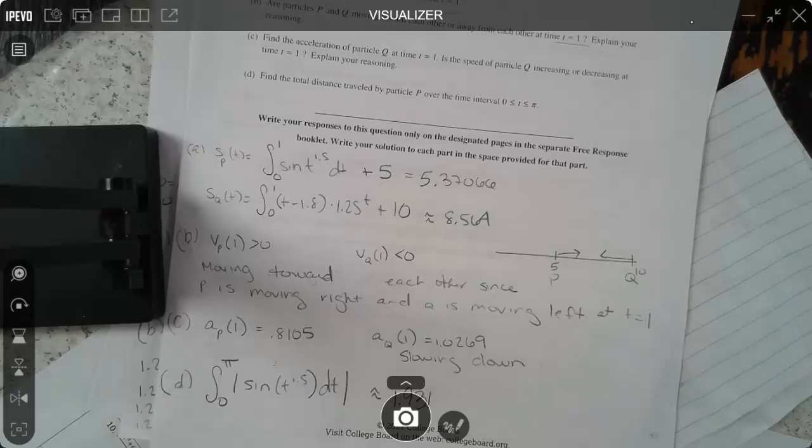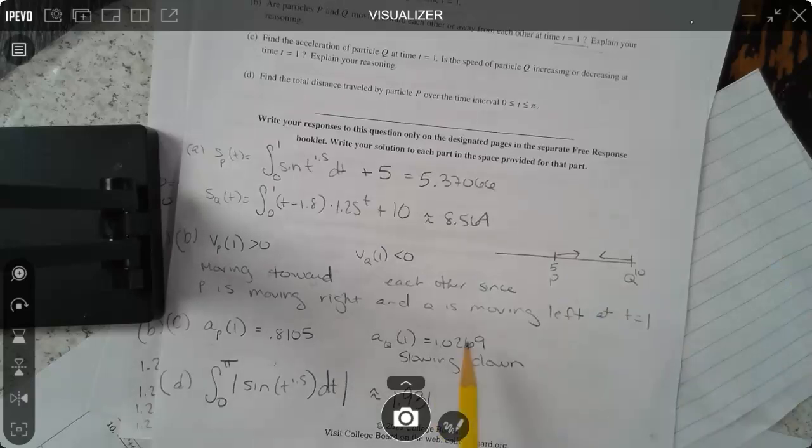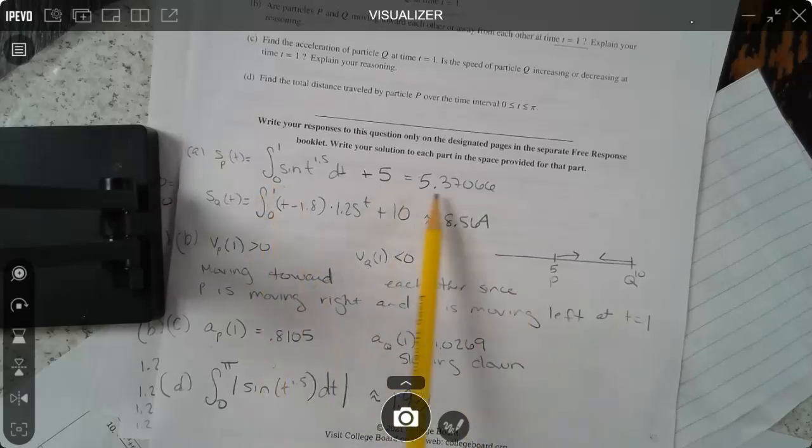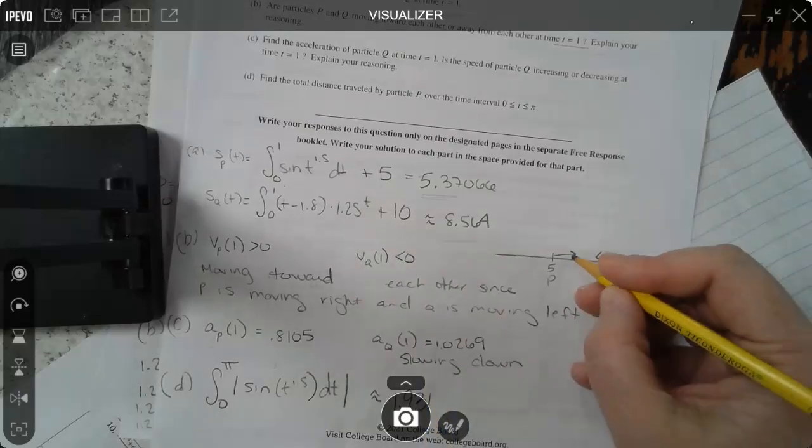But it depends on where they started as to if they're moving towards each other or away from each other, right? I said it started at 5 and it's moving right, and it starts at 10 and it's moving left. Oh, and at time 1, look, we know where they are. So at time 1, here's P and here's Q, so yes, they're moving.